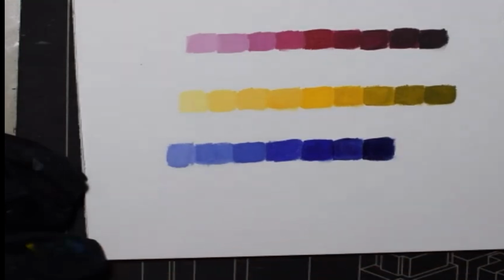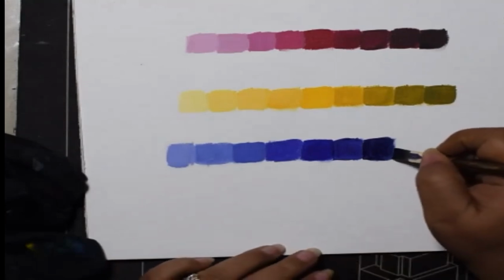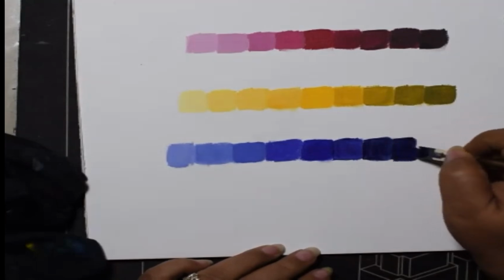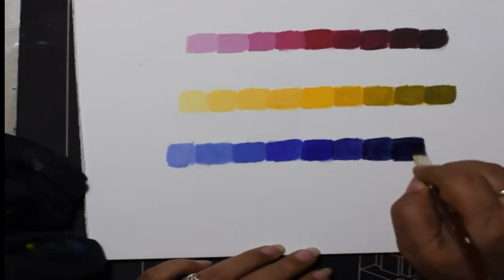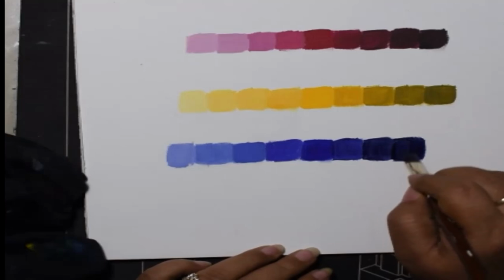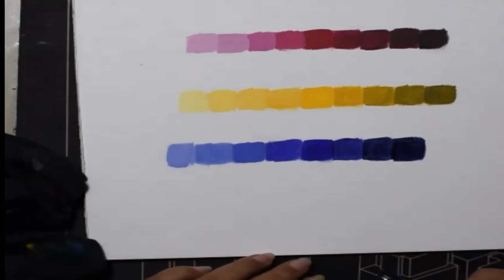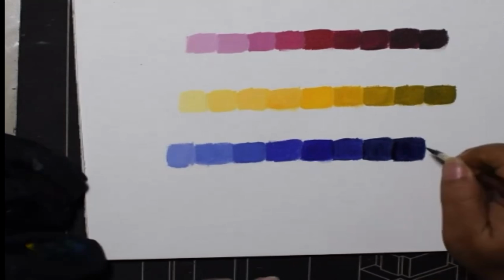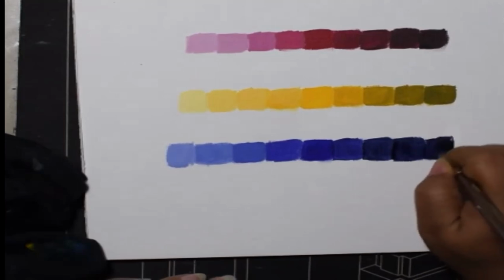It is still blue. I'm trying to get the difference. The last tones will be quite dark, quite close to black. In fact, it is quite blacker, but with a tint of a little bit of blue.